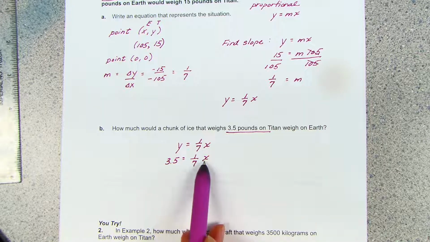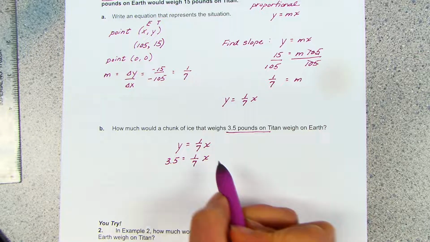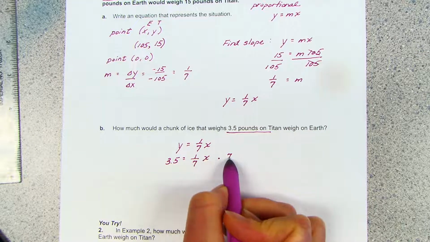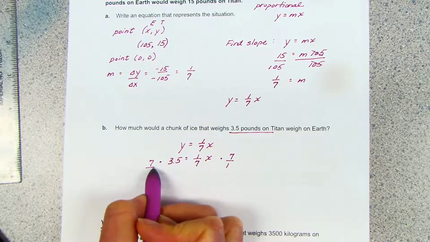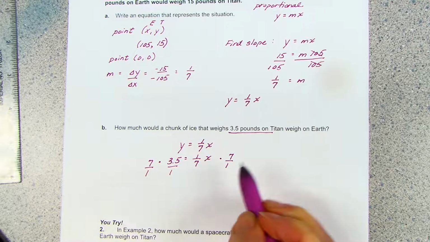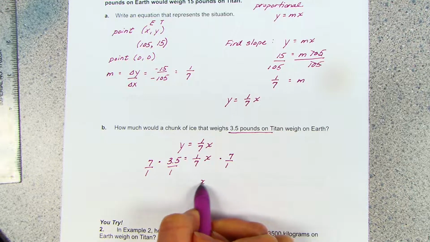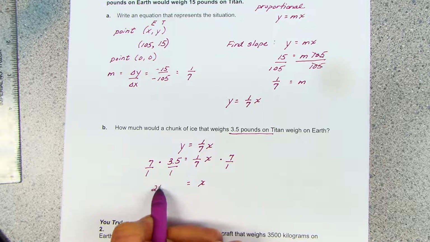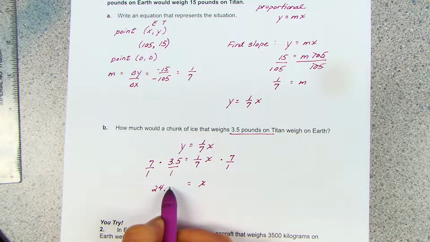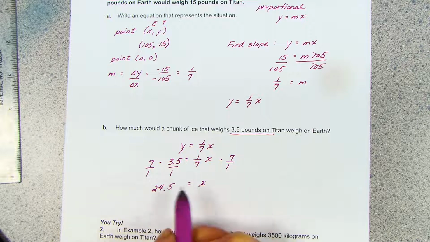How do I solve for x? I need to multiply by the reciprocal, and that'll all cancel out. You're left with x equals 7 times 3.5, which is 24.5. That's pounds.